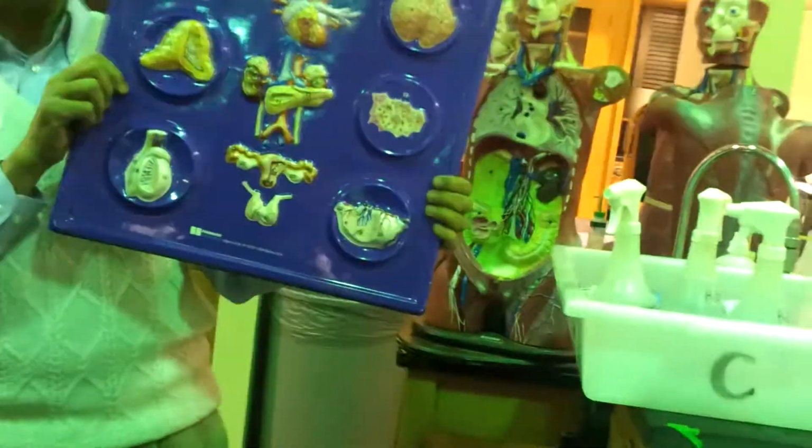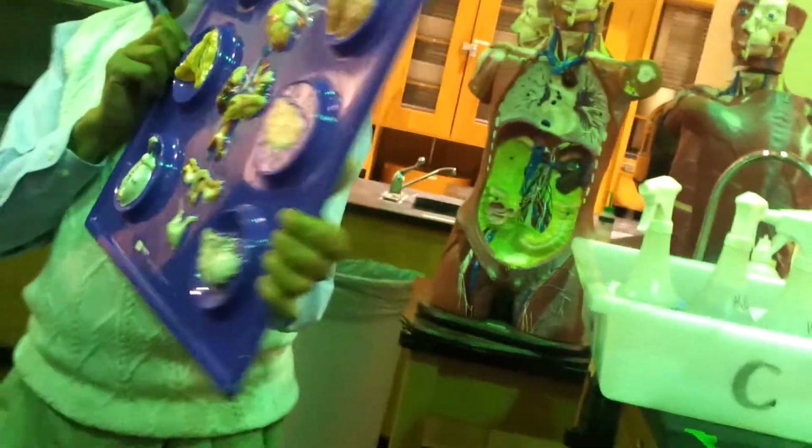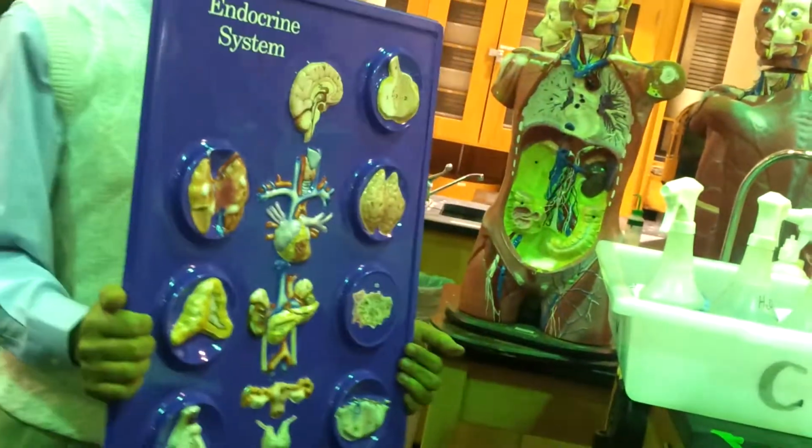Any questions on this one here? Anyone has any questions on this one? Okay, let us go over the second thing. What do we have next? The heart. All of you can identify the heart.